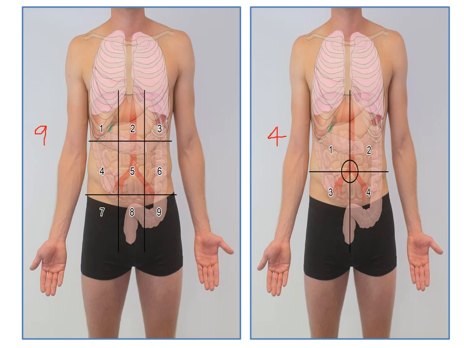Now, what we use in dividing the abdomen into quadrants or regions are what we call planes. As you can see, for the quadrants, we need two major planes, a vertical plane and a horizontal plane. And then for regions, we could have a total of four planes, two vertical and two horizontal planes. We divide the entire abdomen into nine regions.